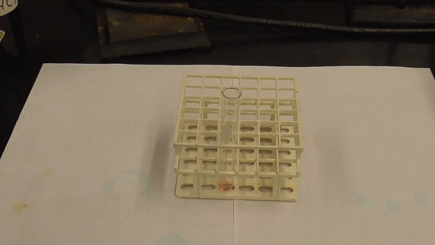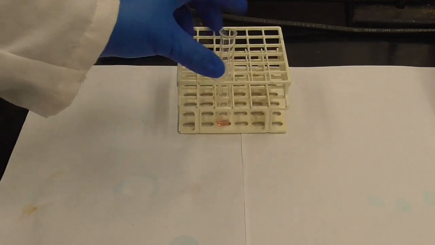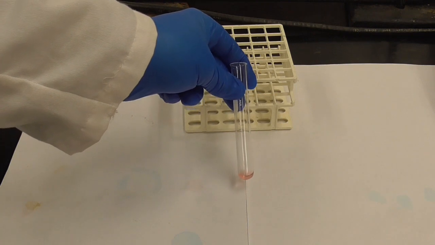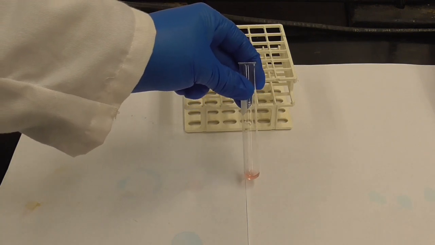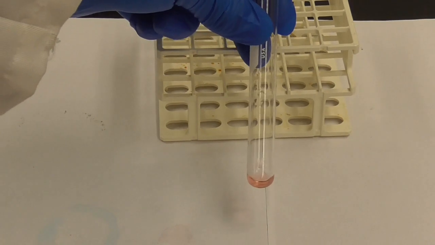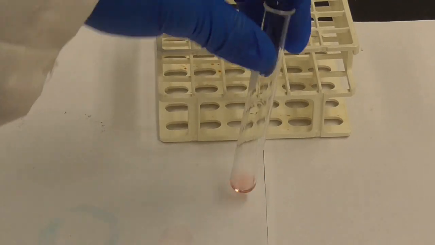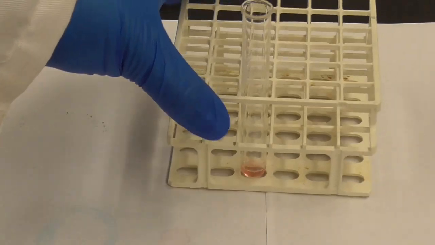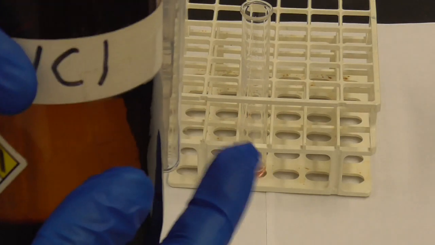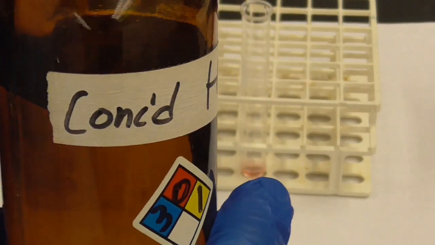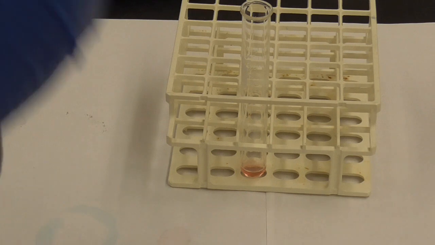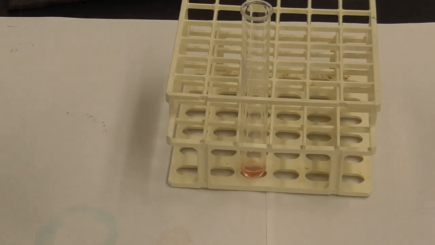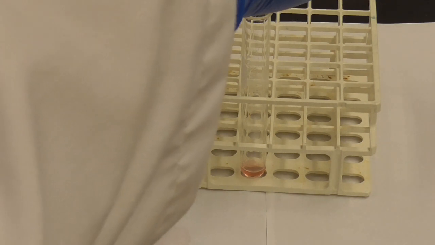We're going to note this color. Take it out of the rack so you can see the color a little easier. Okay, maybe zoom in a little bit. Because there's not much in there, but you should be able to see that color. Now, I have to add the chloride ion, and to do that, I'm going to use concentrated HCl. And because it's concentrated, that's why I'm wearing gloves. I'm going to add, I think about 10 to 20 drops. We're going to see what happens here.